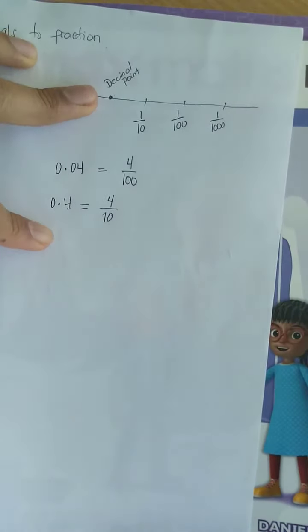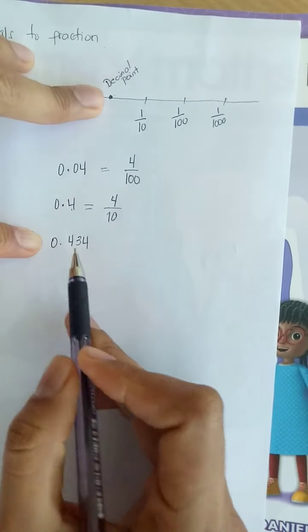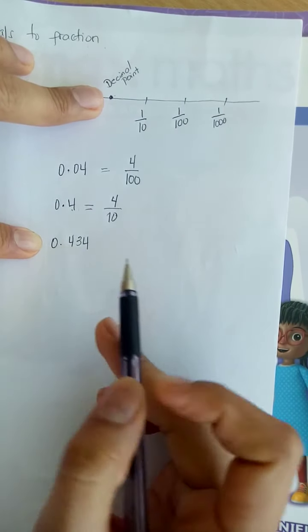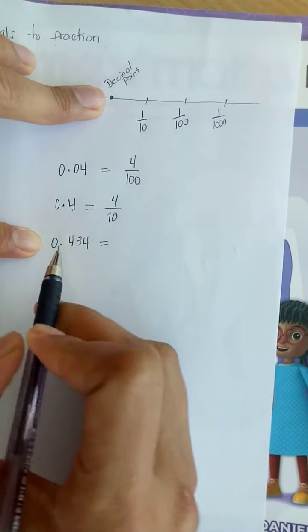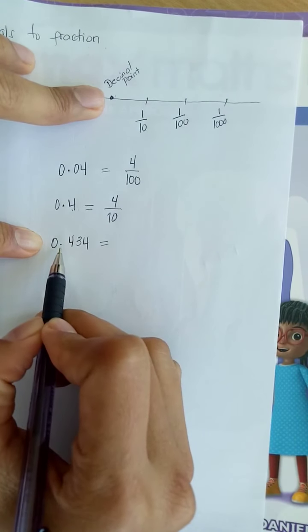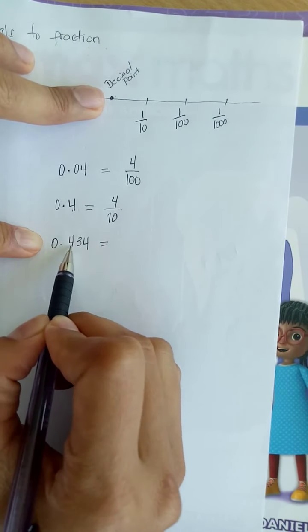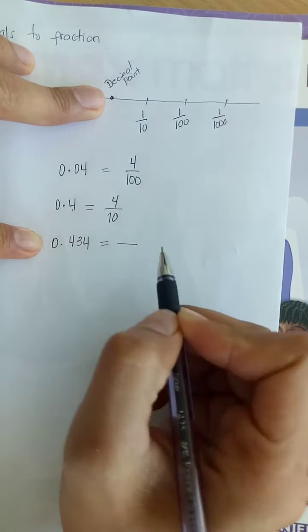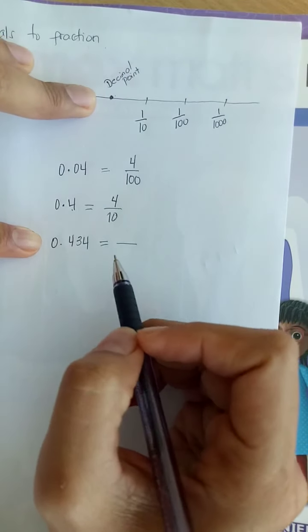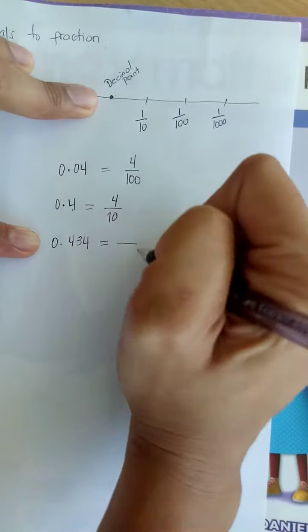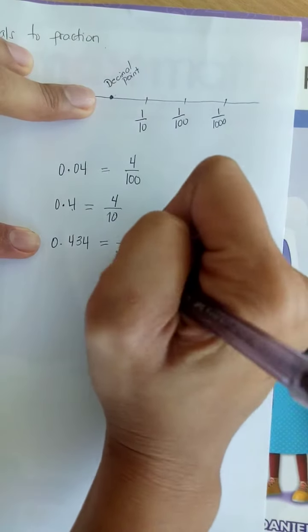Okay, another example. What if we have 0.434? Again, we are still going to count the digits from your decimal point. We have 1, 2, 3. So how many zeros are we going to use for that? We have 3 digits here, so we are also going to use 3 zeros. 1, 2, 3, and you put 1 there.